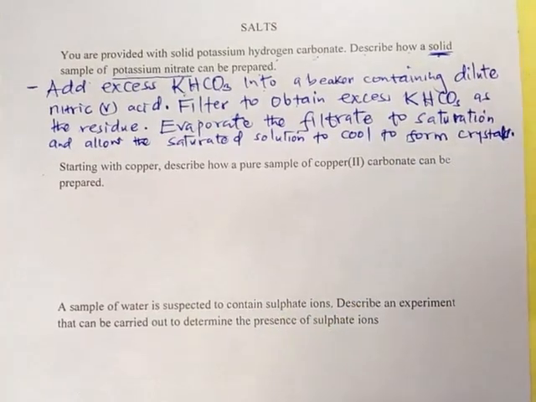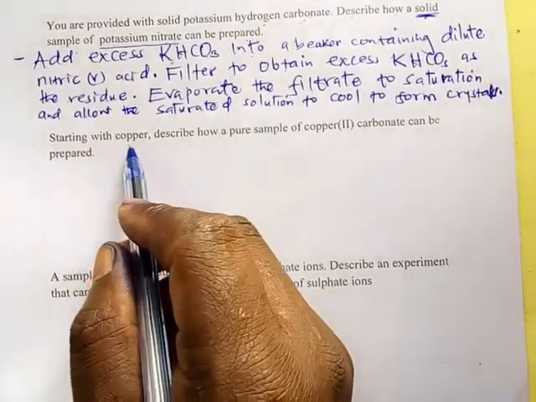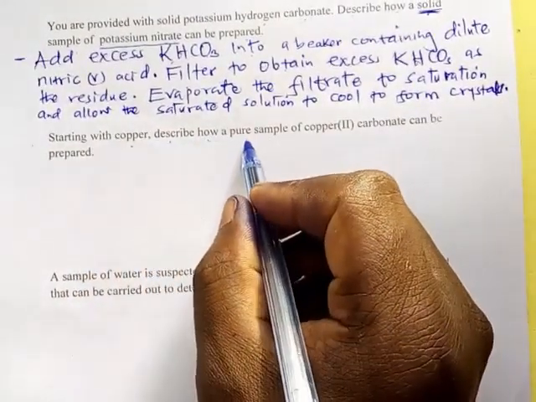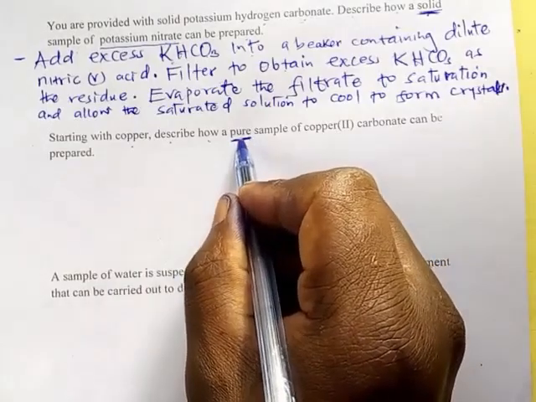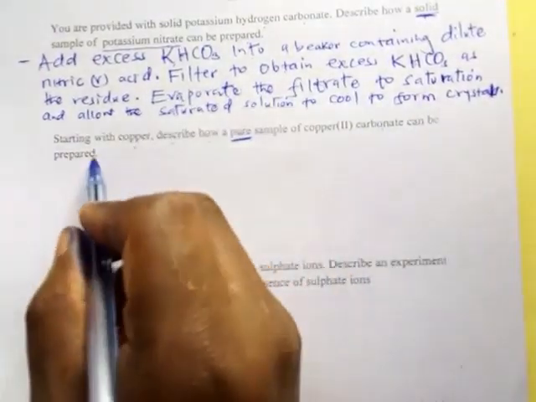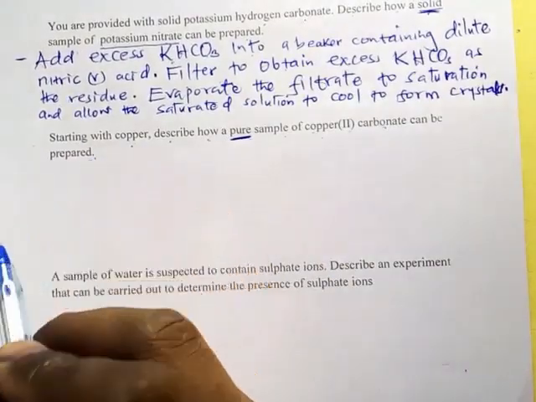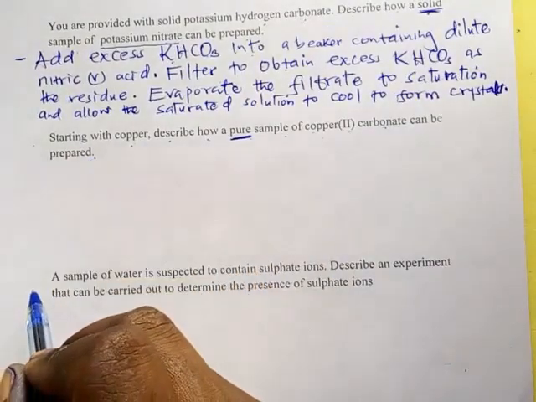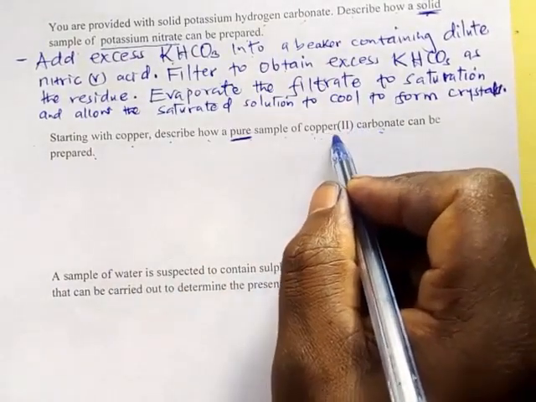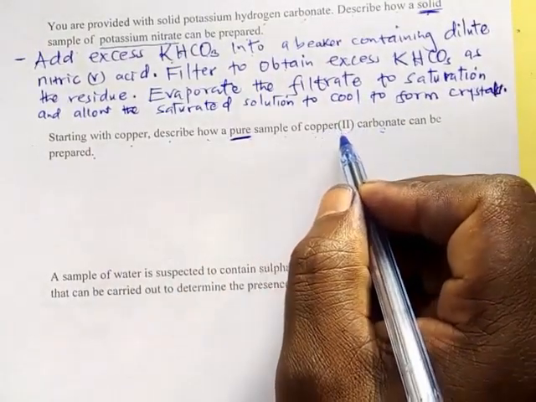Next one, starting with copper, describe how a pure sample of copper 2 carbonate can be prepared. Question 1, you ask yourself, is copper 2 carbonate, the salt that you are supposed to prepare, soluble or insoluble?